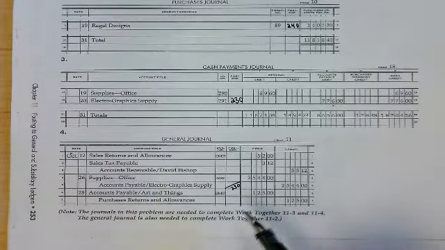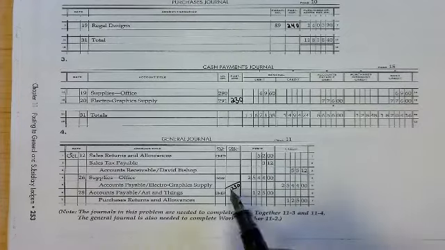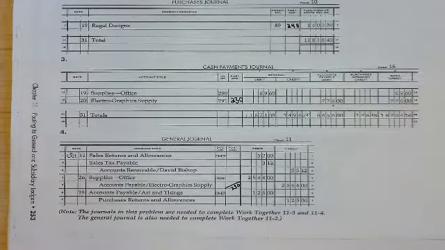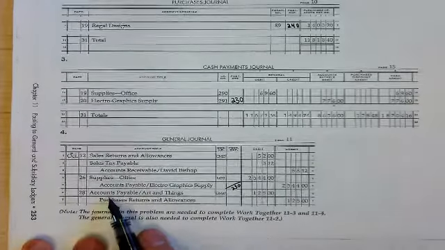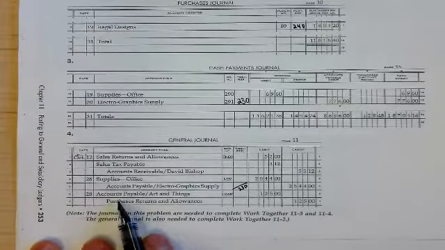And then when we post it to the account payable ledger later in the chapter, we'll put that post number there. The next part of number 4 says, post the debit entry on line 6 of the general journal to the account payable account for Arts and Things. So let's find Arts and Things. We got it right here.